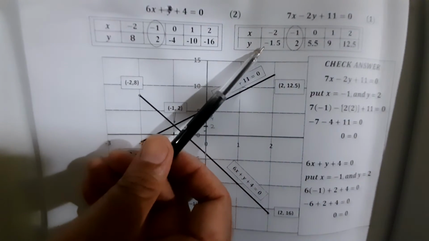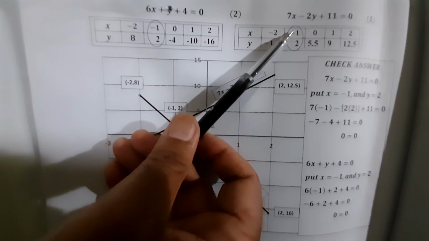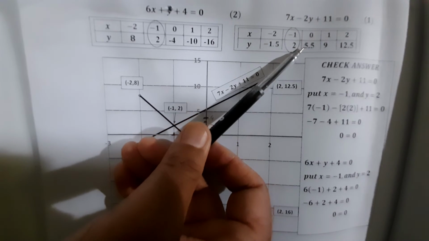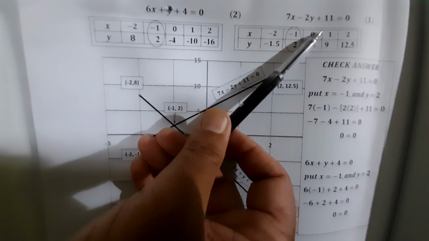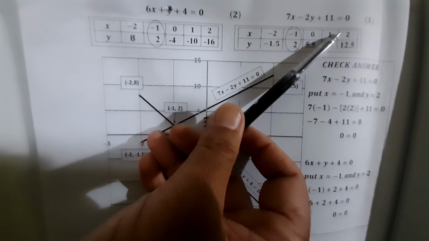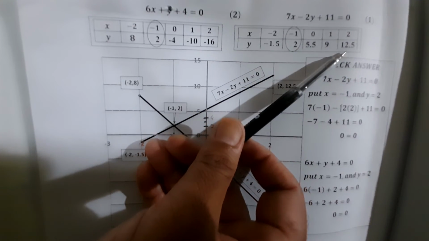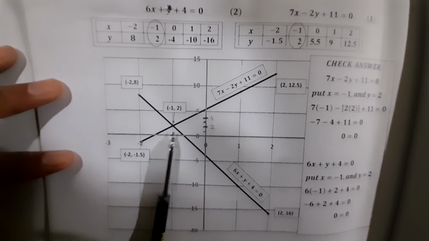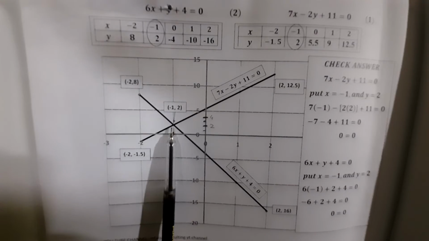When x was minus 2, y was minus 1.5. When x was minus 1, y was 2; x was 0, y was 5.5; x was 1, y was 9; x was 2, y was 12.5. So we'll be drawing the graph. This is the graph, and both equations meet at minus 1 and 2.